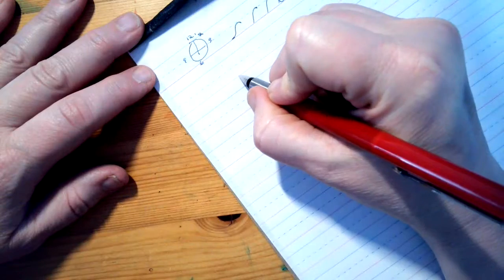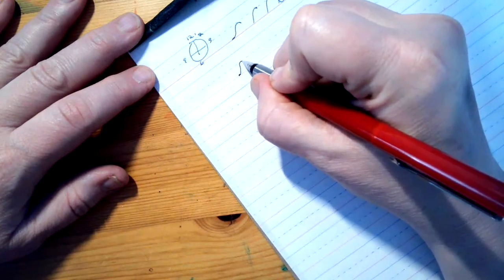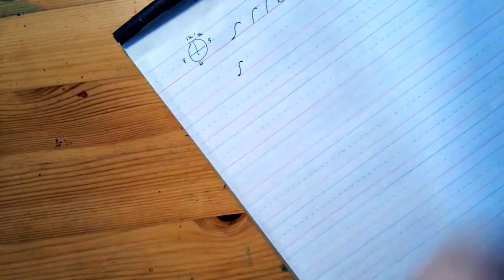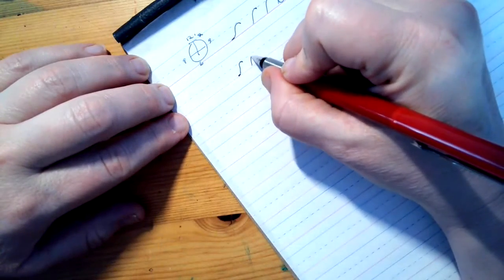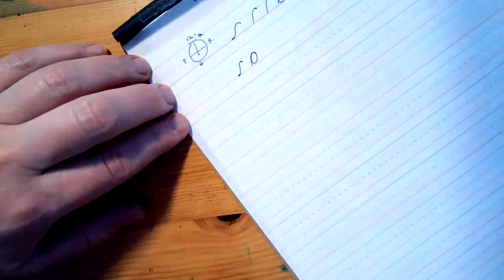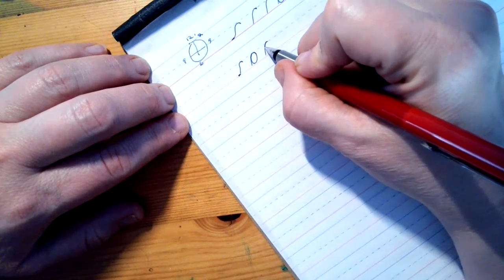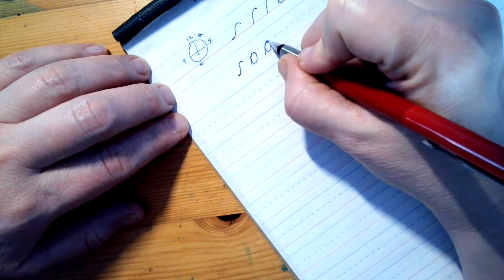So the O, we're going to start right down here at the baseline. I'm going to curve around to 2 o'clock. Same beginning move. We are then going to turn back around and connect. Now here's the difference between the A and the O. The O is going to make a little loop-de-loop right up here at the midline.